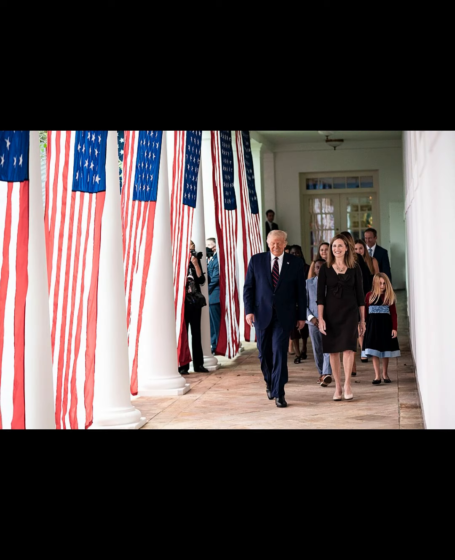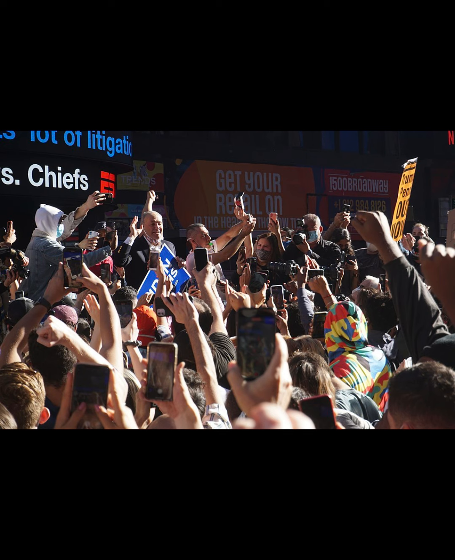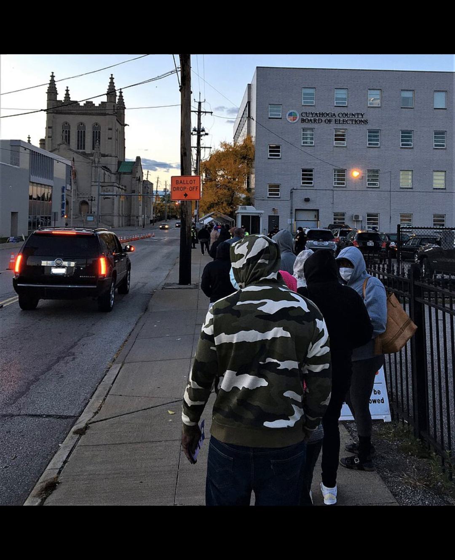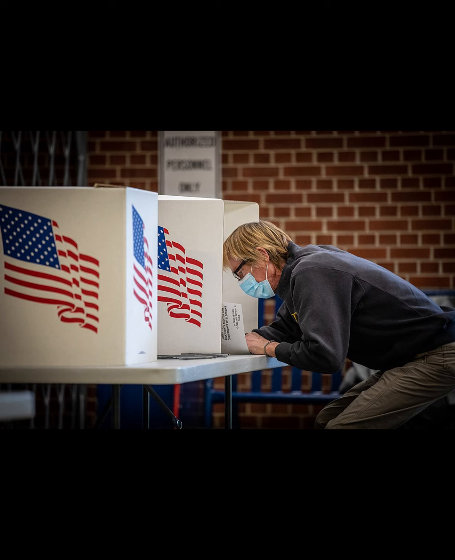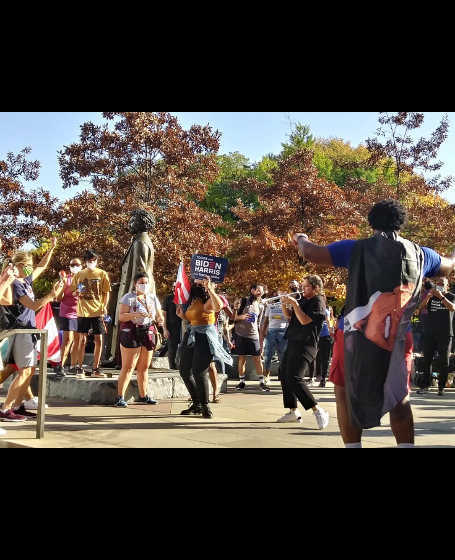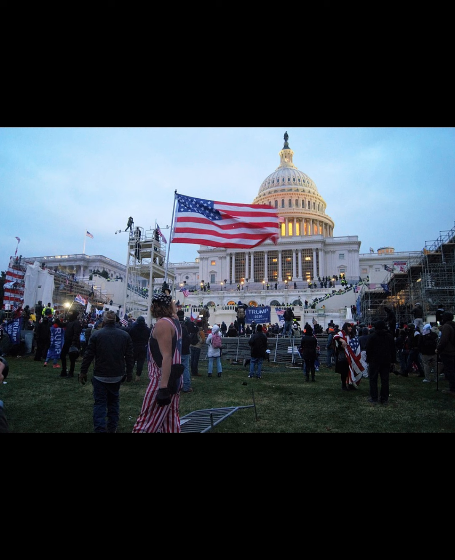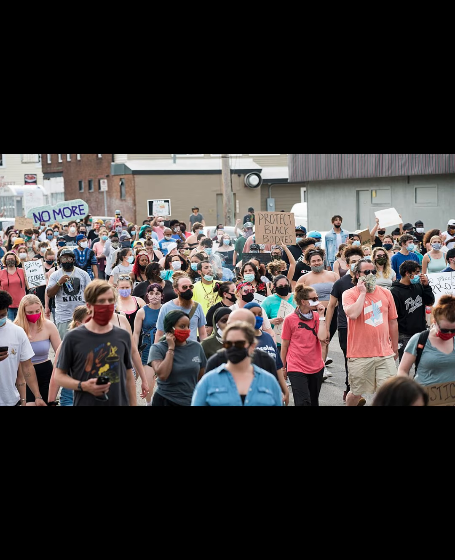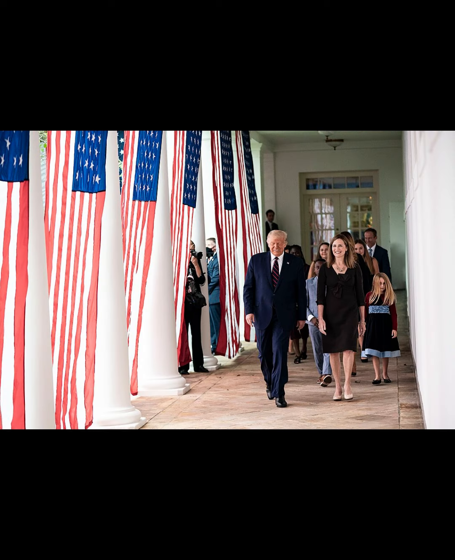1. COVID-19 pandemic. The most significant factor was the COVID-19 pandemic. Trump's handling of the crisis was widely criticized for being chaotic, inconsistent, and dismissive of the public health threat. His administration was slow to respond to the virus, failed to develop a coherent national strategy, and downplayed the severity of the pandemic. By election day, over 230,000 Americans had died from COVID-19, and the country was in the grip of an economic recession caused by the pandemic, both of which eroded confidence in Trump's leadership.